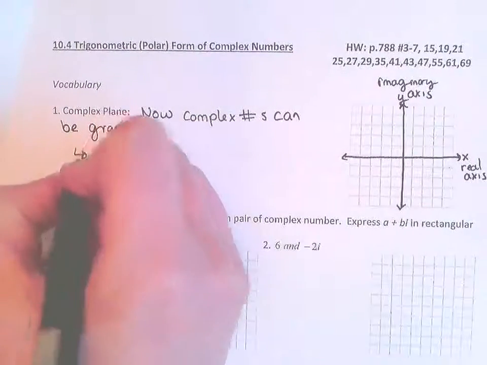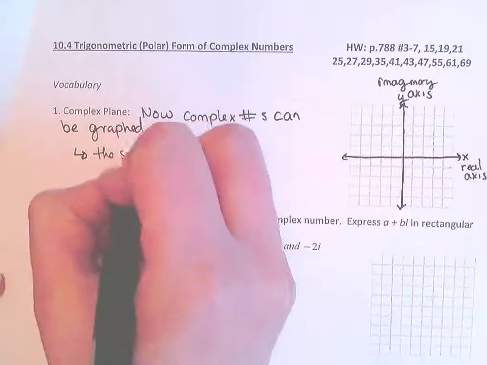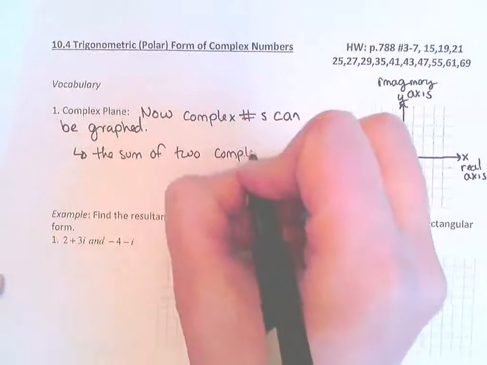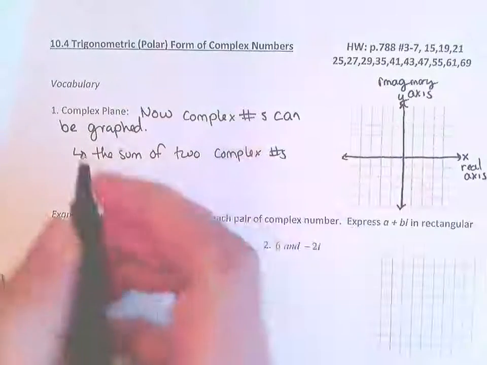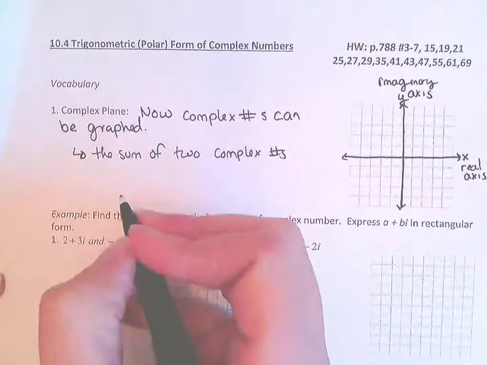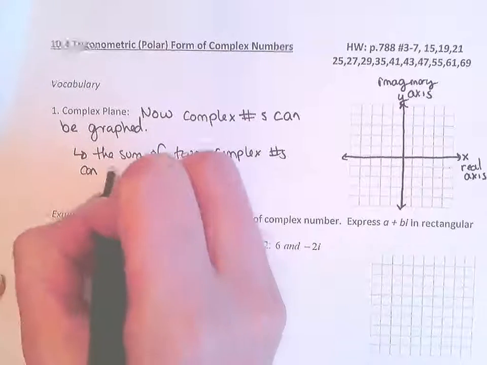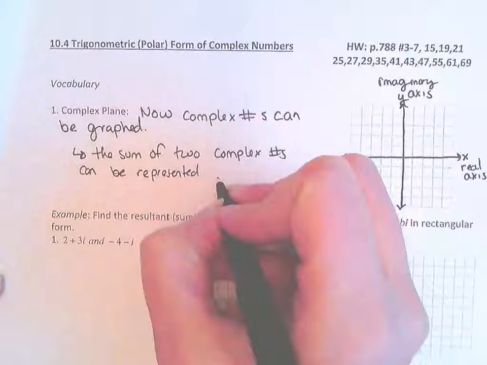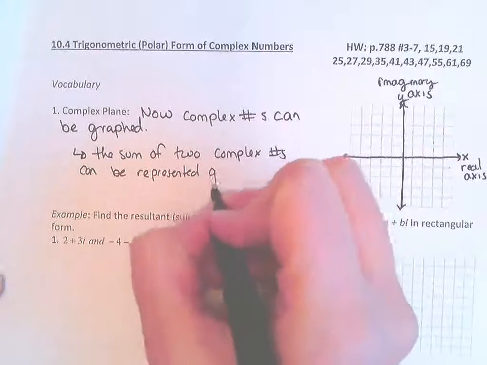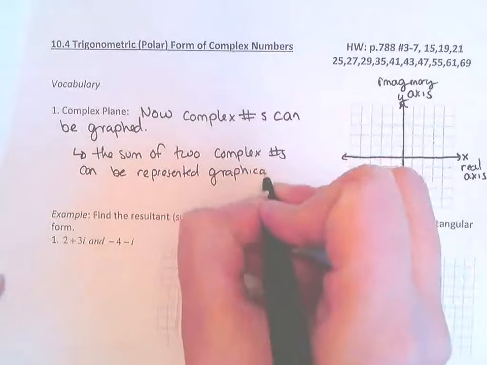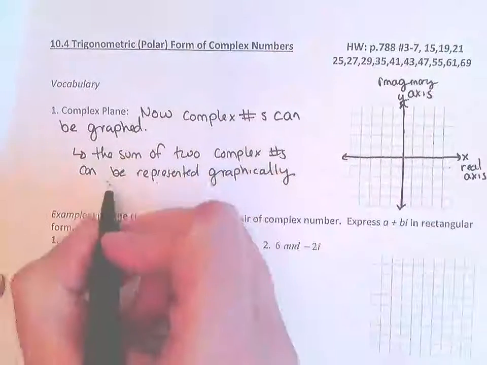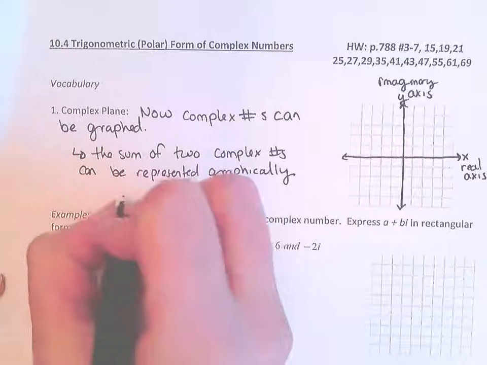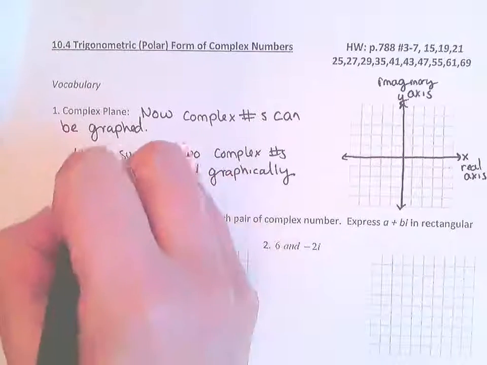And then a little side note is the sum of two complex numbers can be represented graphically by the vector that is the resultant of the sum of vectors.